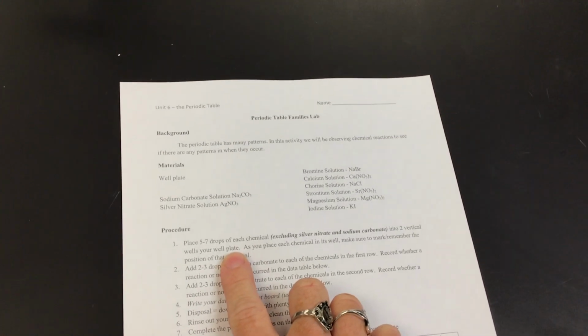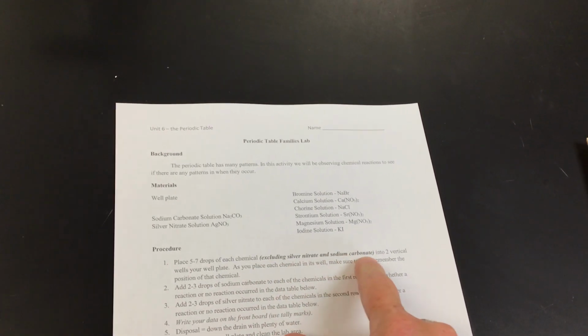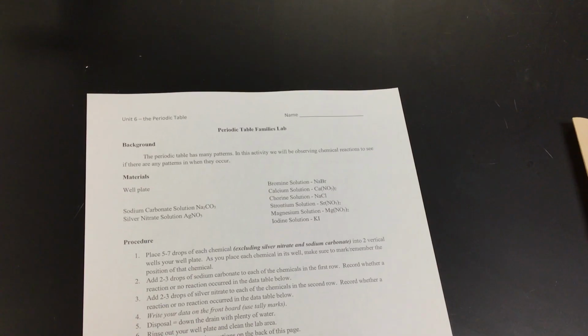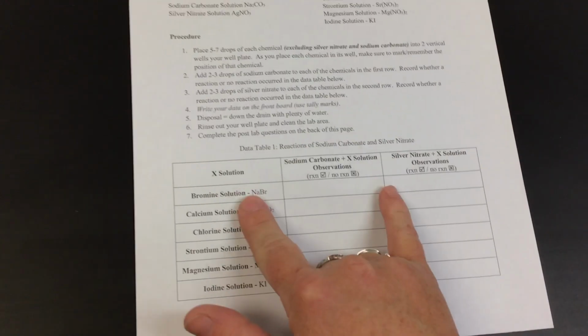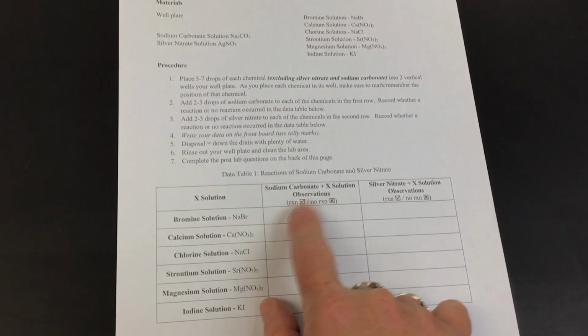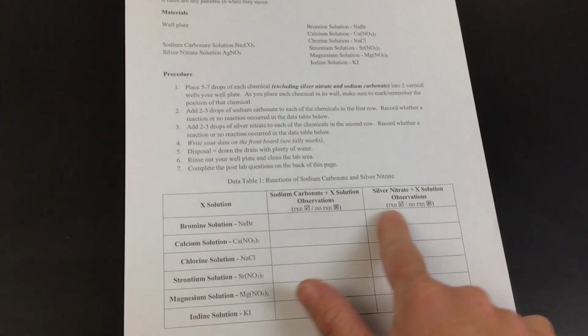It says in step 1 to place 5 drops of each chemical, excluding silver nitrate and sodium bicarbonate, into 2 vertical wells in your well plate. As you place each chemical in a well, make sure to mark or remember the position of that chemical. Basically, we're going to set up our well plate just like this. I'm going to fill 2 wells of each of these chemicals, and then I'm going to test down the well with each of these. So I will do that now.